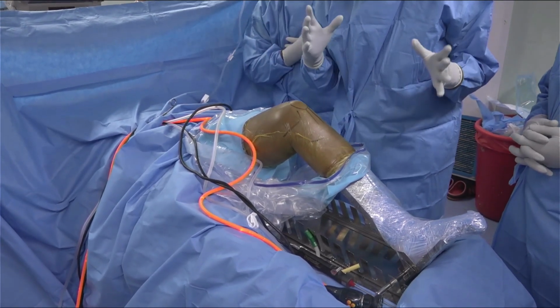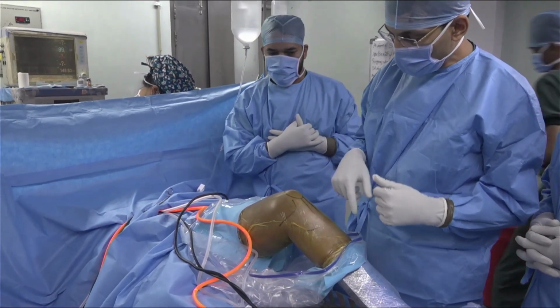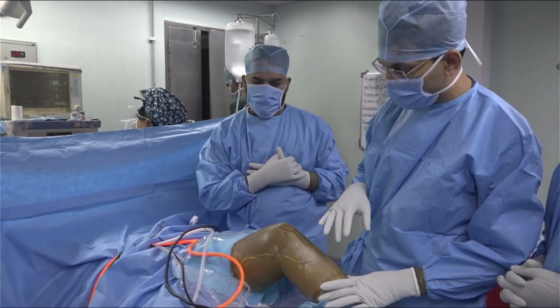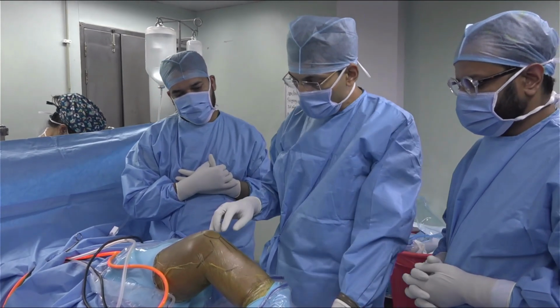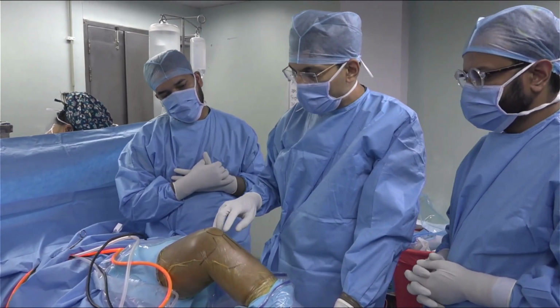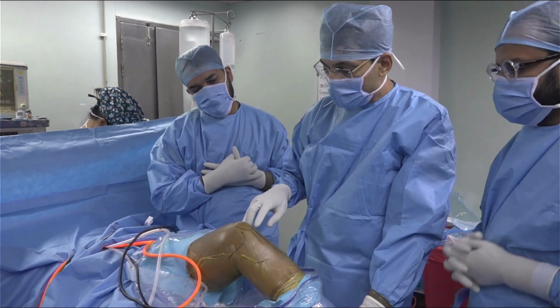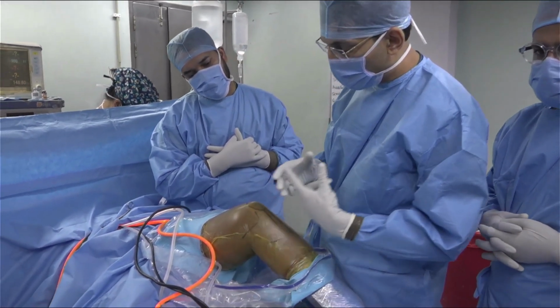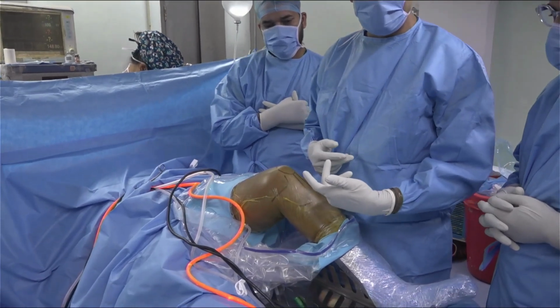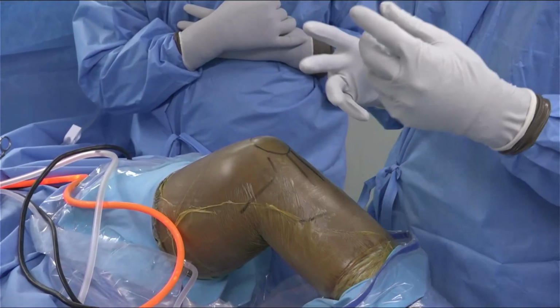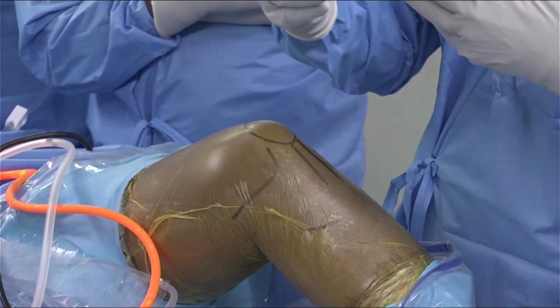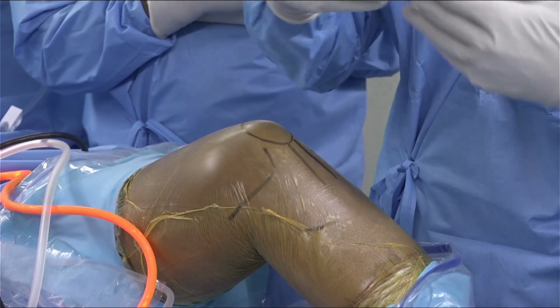Now as far as the portal is concerned, we have marked the portals. This is the patella, this is the patellar tendon. We have to make a lateral portal which is a little bit higher as compared to the standard lateral portal, and then you have an option of making two portals on the medial side. But what we have seen over time is the two portals are very close, and there is a problem of wound necrosis in between the two portals.